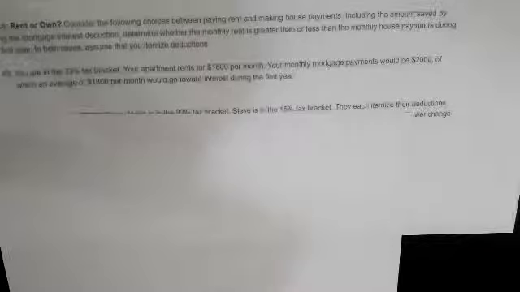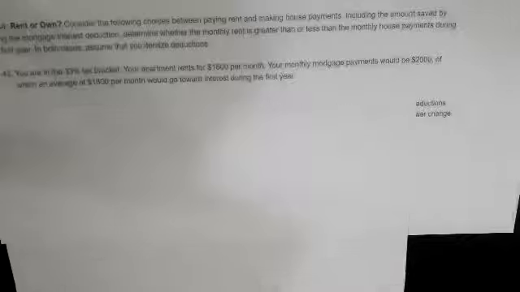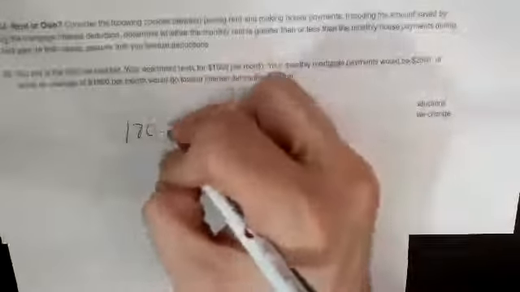So consider the following choices between paying rent and making house payments. You are in the 33% bracket, and your apartment costs $1,600 per month. Your monthly mortgage payments would be $2,000, of which an average of $1,800 per month would go toward interest during the first year. So what are they trying to say? They're trying to say that this is a tax deduction, right?